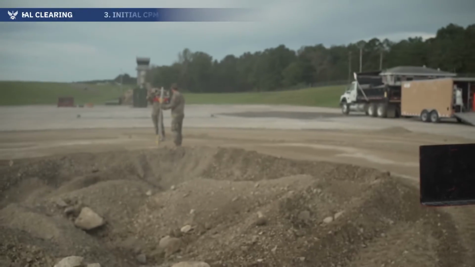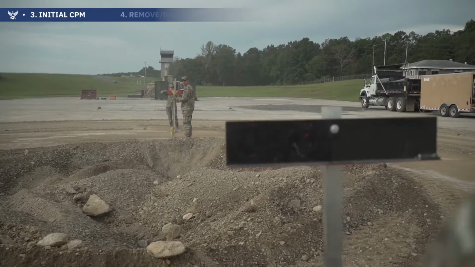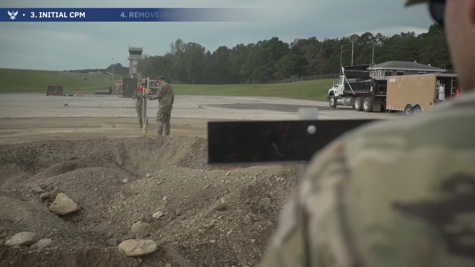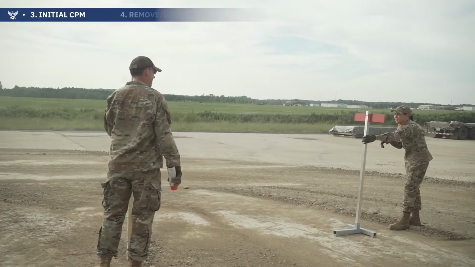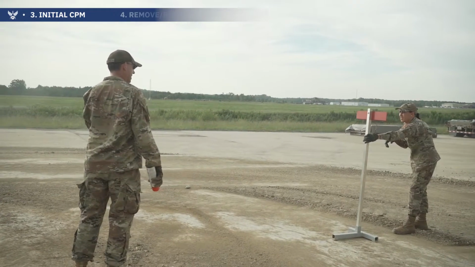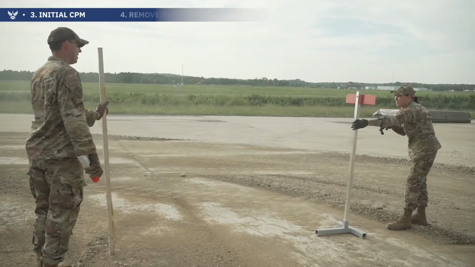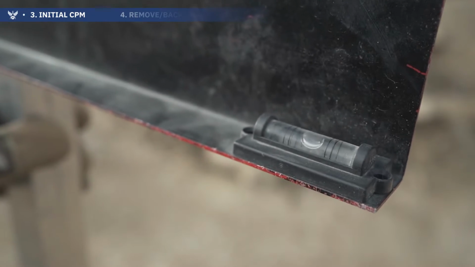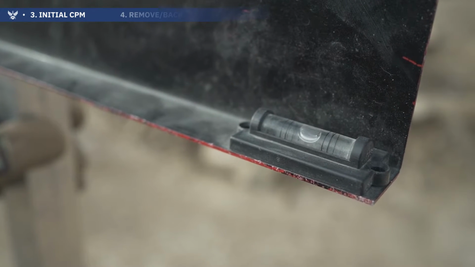Step 3. Initial crater profile measurement. Move stanchions to the opposite side of the crater, aligned along the center line of the crater. Place stanchions approximately 10 paces from the apparent start of the upheaval, parallel with aircraft traffic. Level the aluminum siding planes on top of each stanchion by centering the bubble in the level.